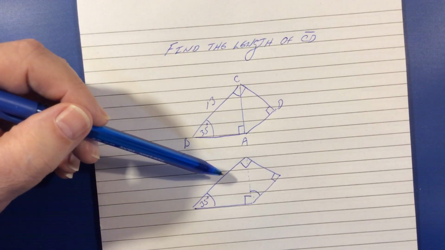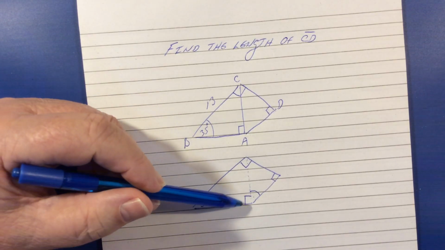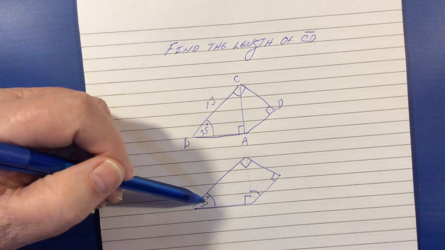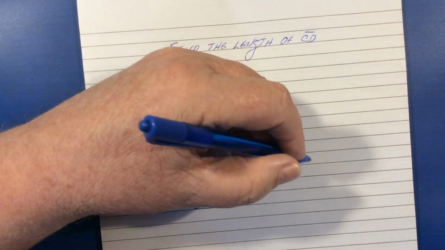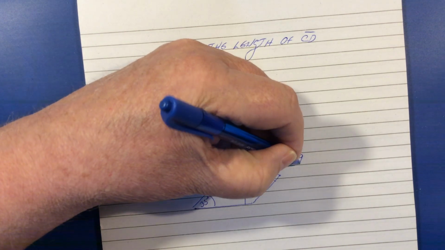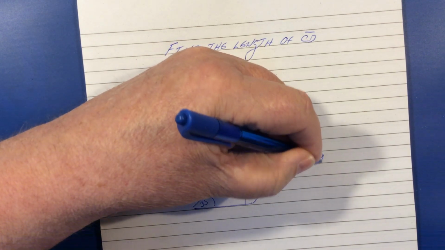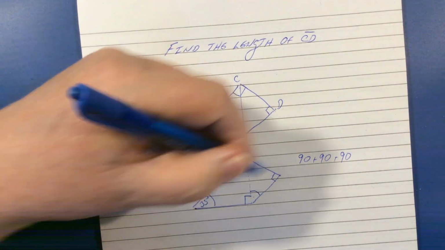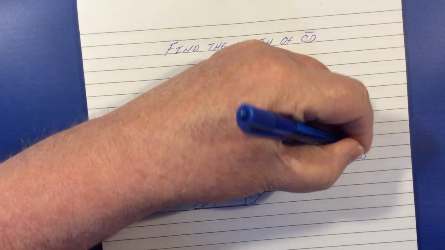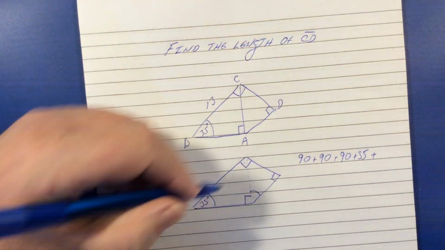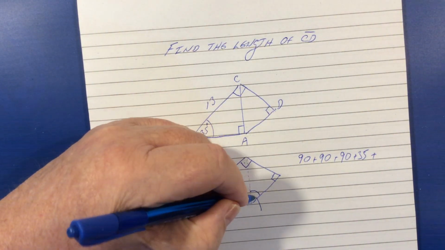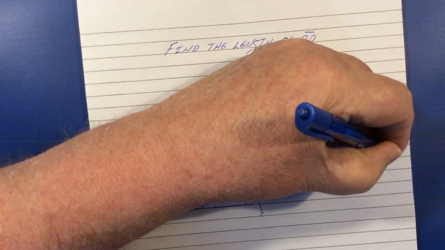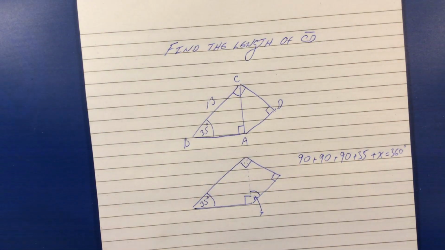Now, the rules of geometry tell me that a 4-sided figure has internal angles that add up to 360 degrees. So let's see what we've got here. We've got 90 plus 90 plus 90, 1, 2, 3, plus 35 plus whatever this is, which I guess we'll call x, and that will equal 360 degrees.